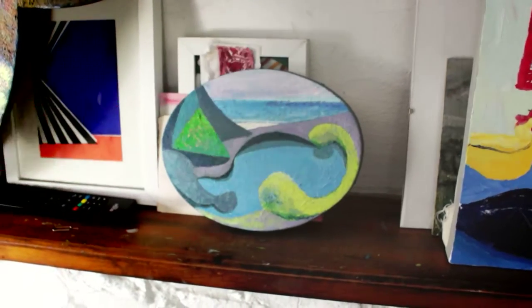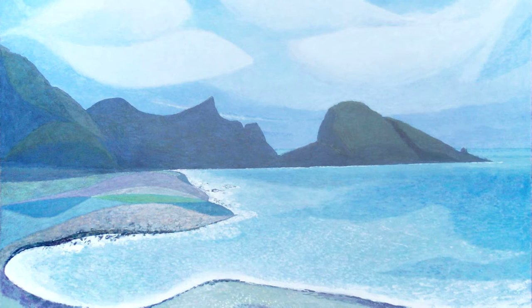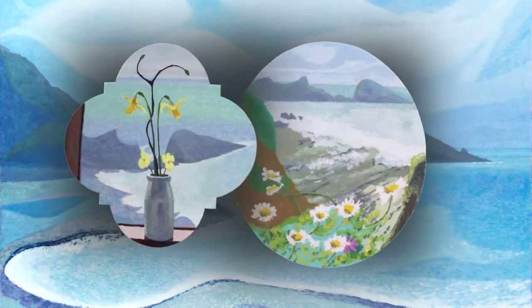In your gallery there's a series of paintings of a cliff heading out to sea, and then sometimes there's a plant and a flower in front of it. Can you tell me a bit about those, because those obviously are drawing from a real life place?